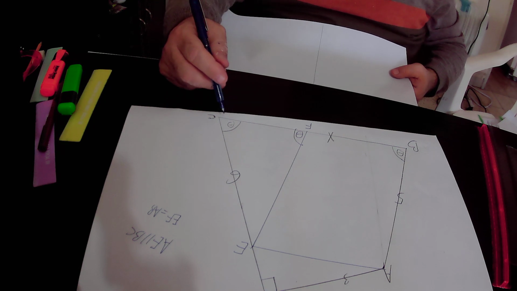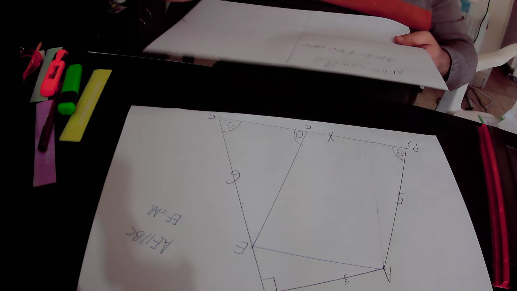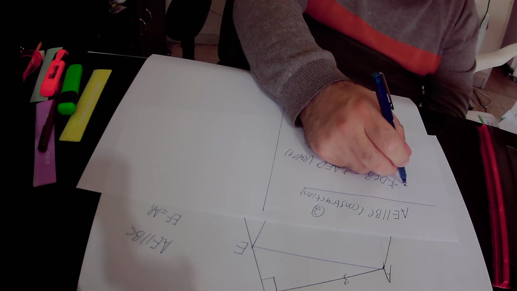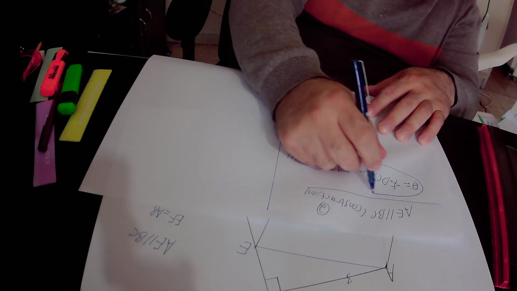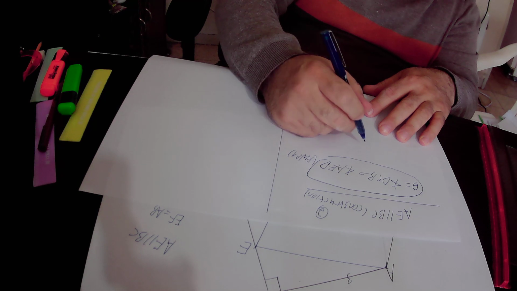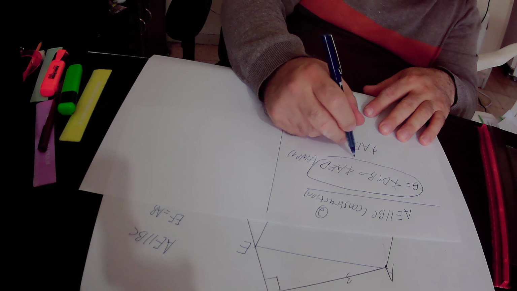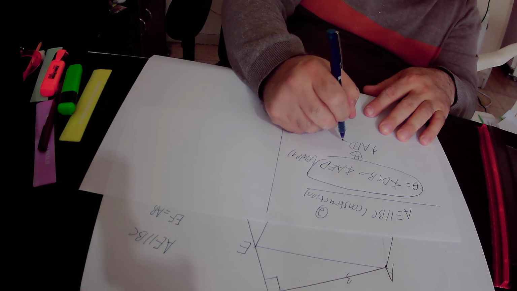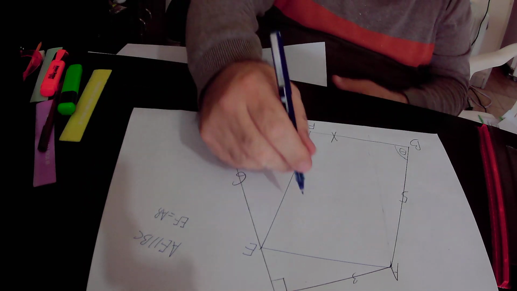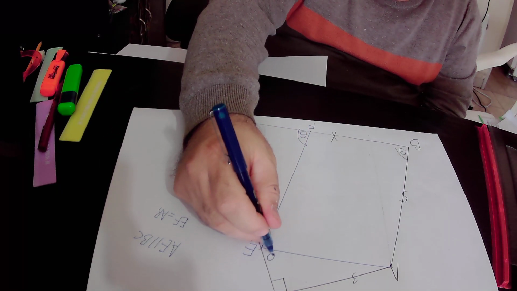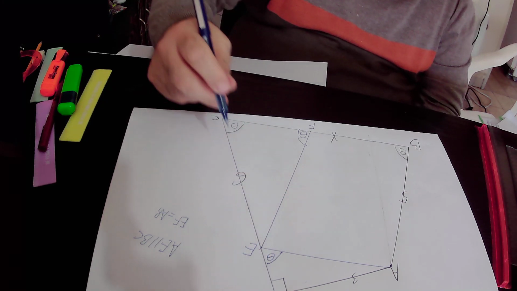But it is given in the question that this angle DCB equals theta. So we can write down here that angle DCB equals theta. And from this equation, theta equals DCB equals AED, we will derive that angle AED is also equal to theta. So this angle equals theta, according to rule number 3.